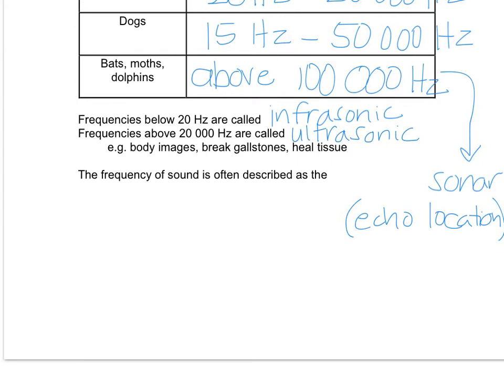If they're small enough, we can use ultrasonic waves to break them up. And it's even been used to heal tissue as well. Probably some of you had some physiotherapy that involved using ultrasonic waves to help you in your recuperation. So lots of amazing uses of ultrasonic.